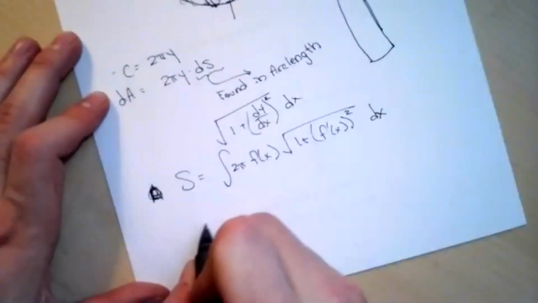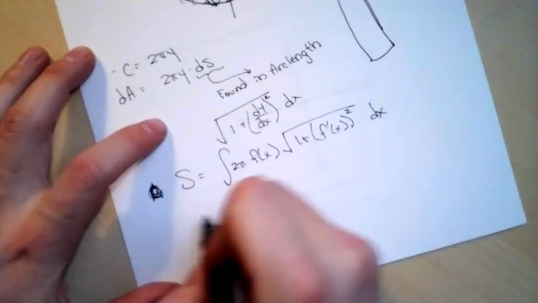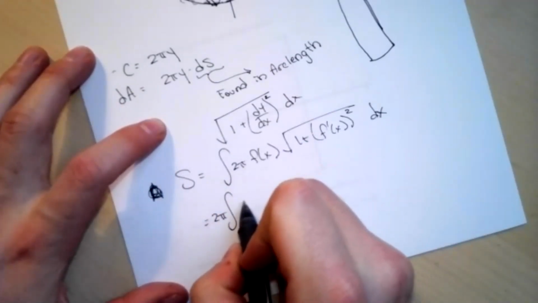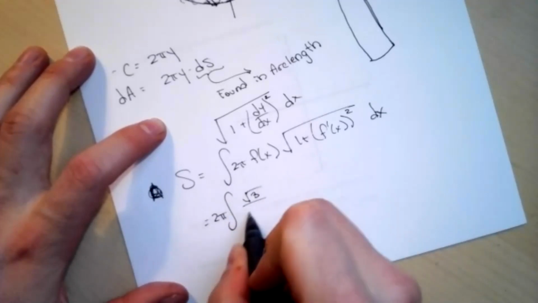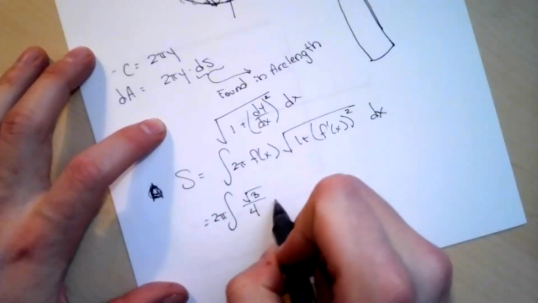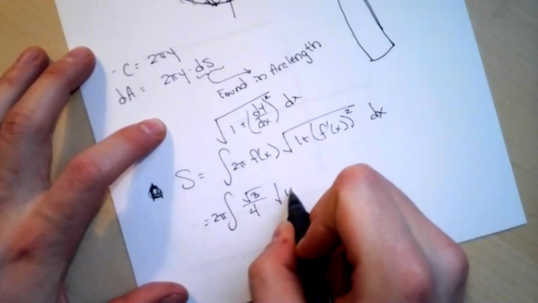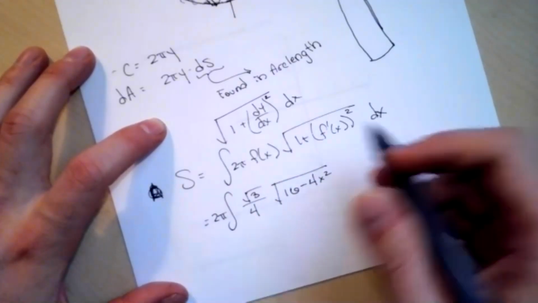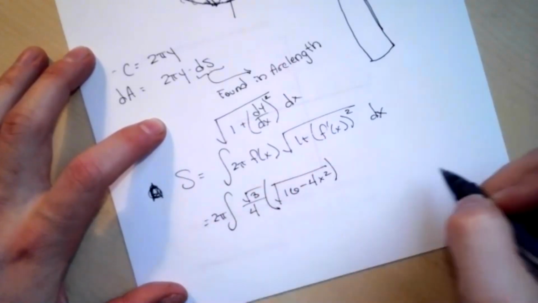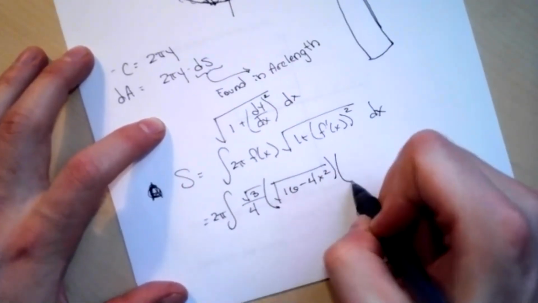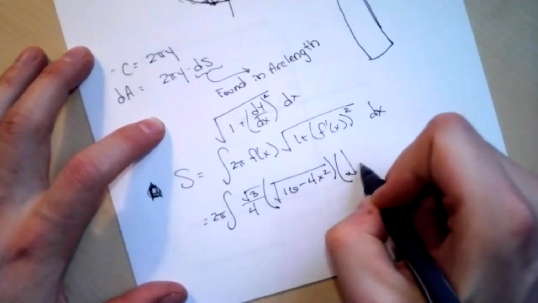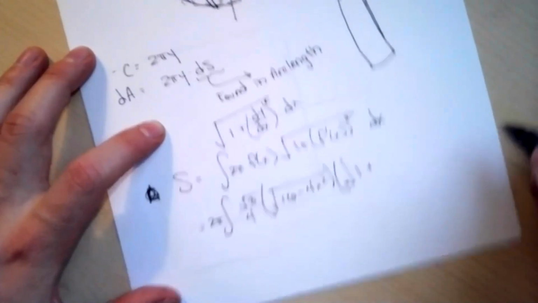So this is one way to do it. If we were to set up this integral, we've now got some messy constants here, but maybe it won't be too bad. 16 minus 4x squared, times square root of 1 plus f prime of x squared.